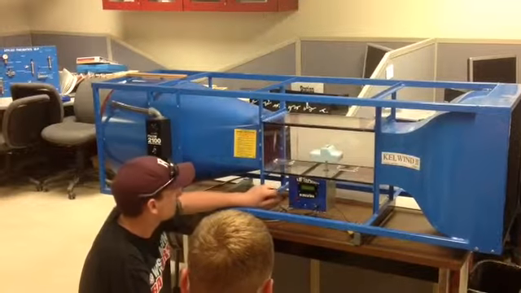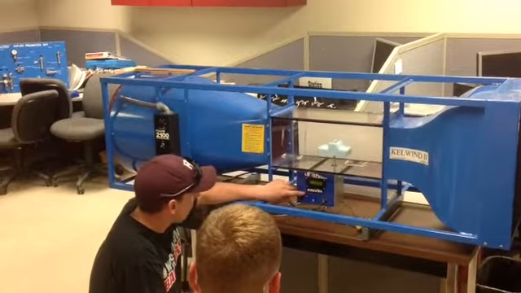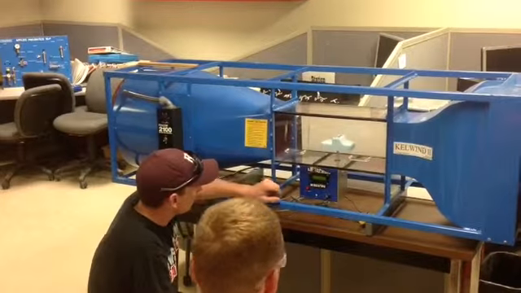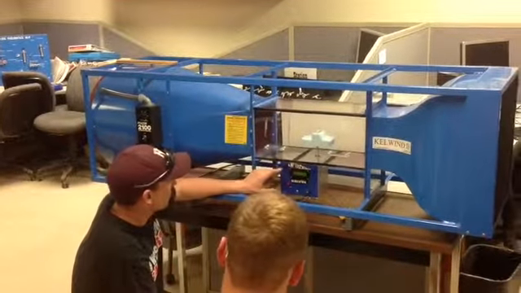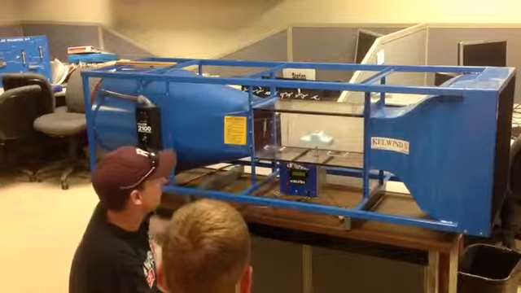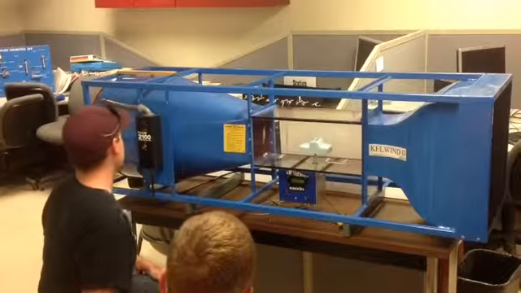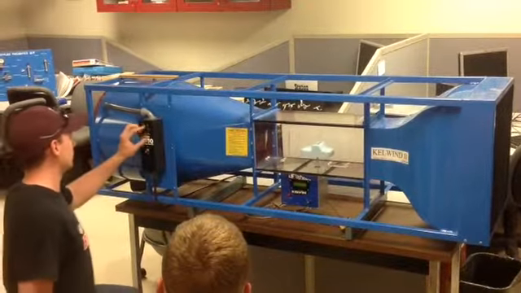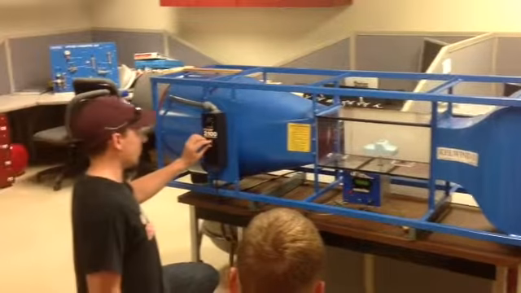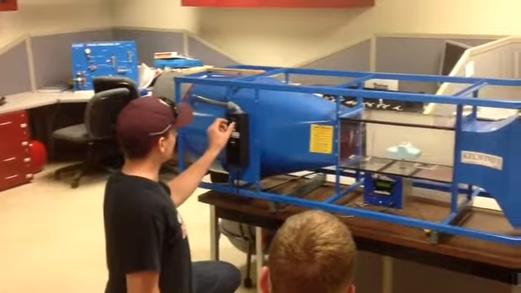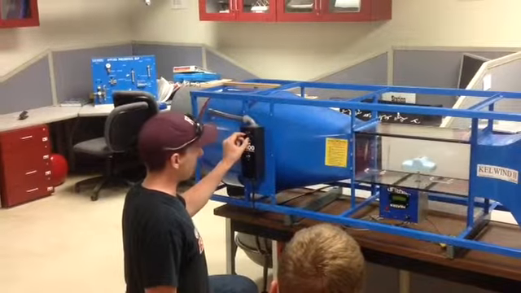Am I going to get sucked in? Nope. So now it's calibrating, don't touch anything, it zeroes everything out. Okay, then once that's done, it's clear to turn it on. You start with this all the way at 0, put the on switch, and slowly turn it up.